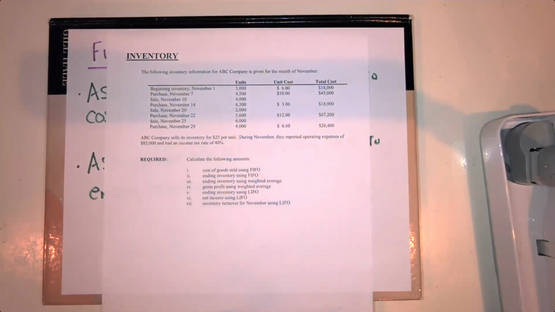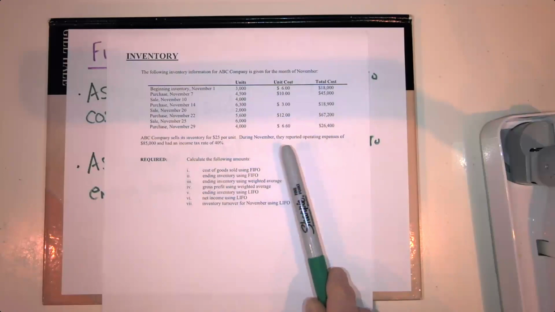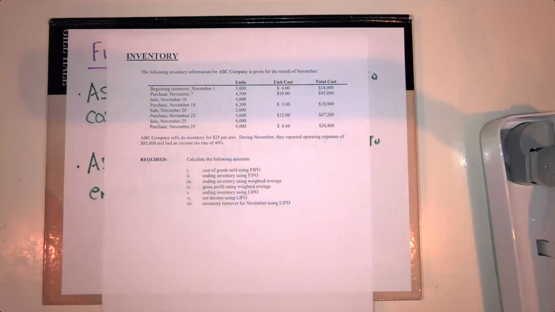And during the month of November, they reported operating expenses, the rent and the utilities, salaries, that sort of thing. They reported operating expenses of $85,000 and had an income tax rate of 40%. And I've asked you to do 7 calculations.